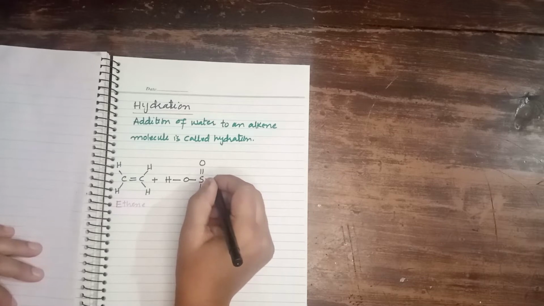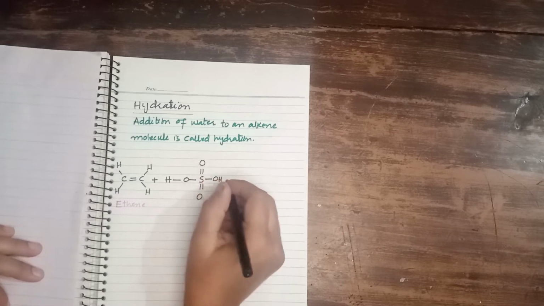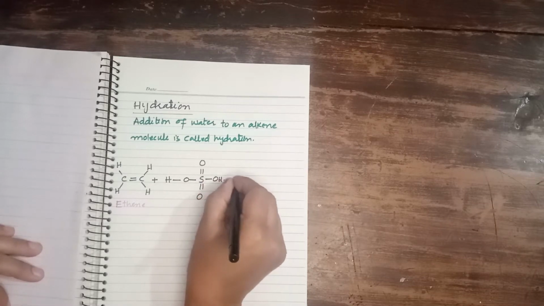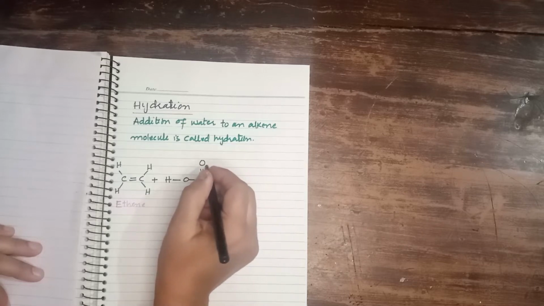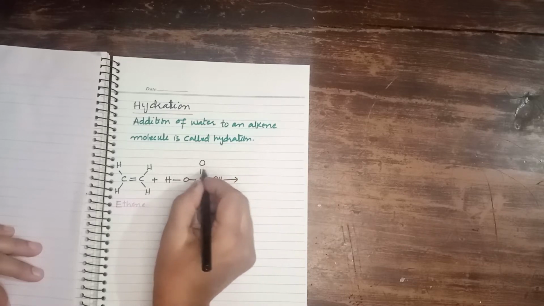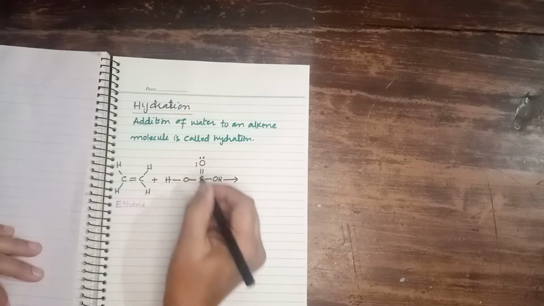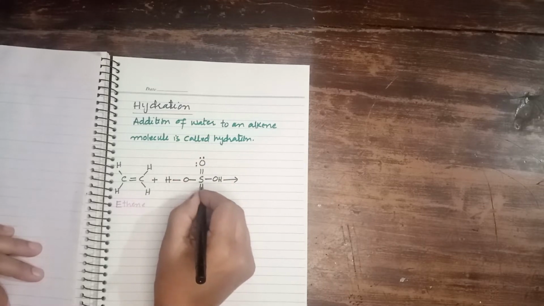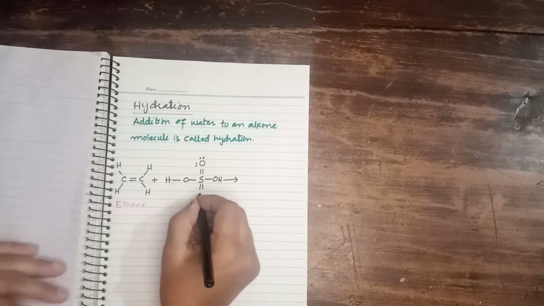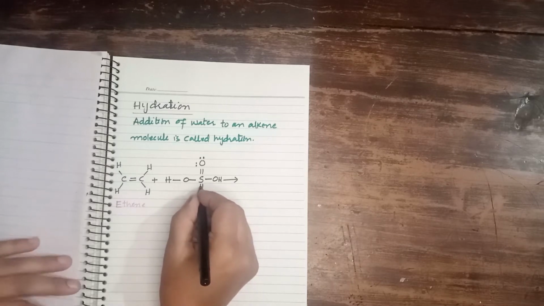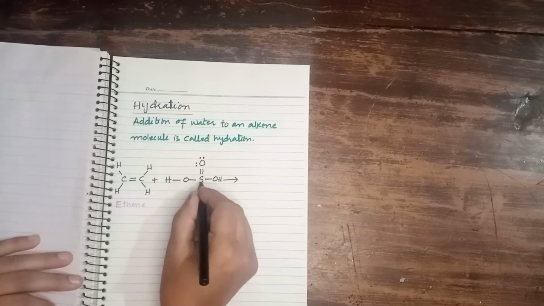Now here you can notice the oxygen atoms have lone pairs of electrons, right? This oxygen atom has 6 electrons. Likewise this oxygen, 1 lone pair is utilized in the formation of double bond with sulfur, right?